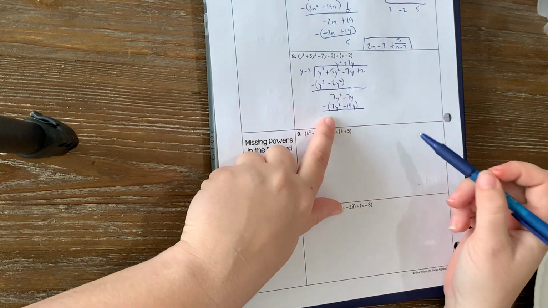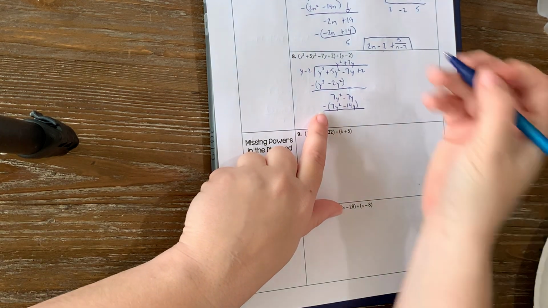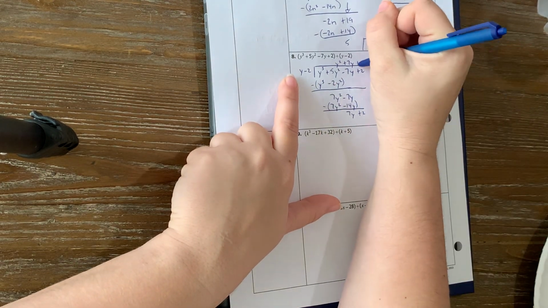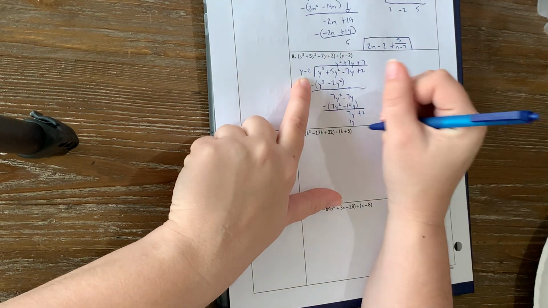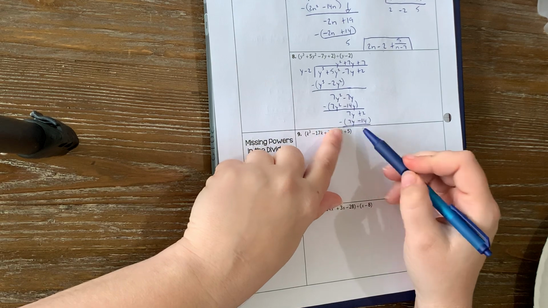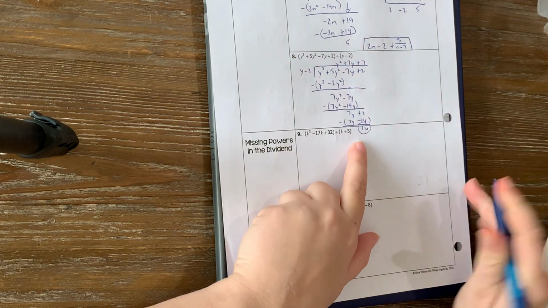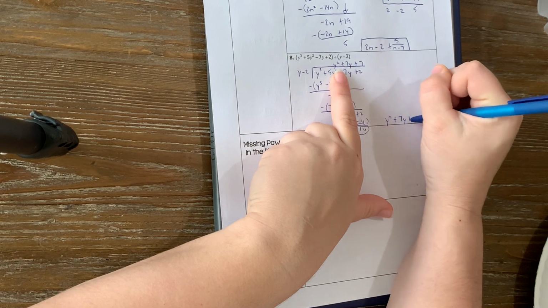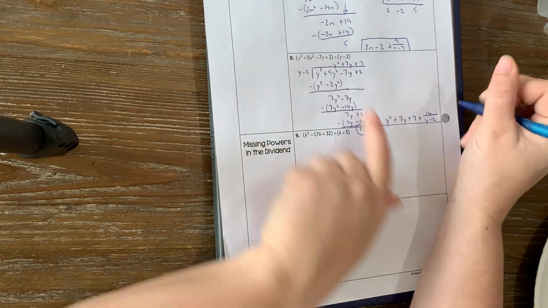7y squared minus 7y squared cancels. Negative 7y minus negative 14y is 7y. Pull down the 2. What do you multiply times y to get 7y? Multiply times 7. 7 times y is 7y. 7 times negative 2, negative 14. Subtract. 7y minus 7y cancels. 2 minus negative 14 is 16. So that's the remainder right there. So our answer is y squared plus 7y plus 7 plus 16 divided by y minus 2.